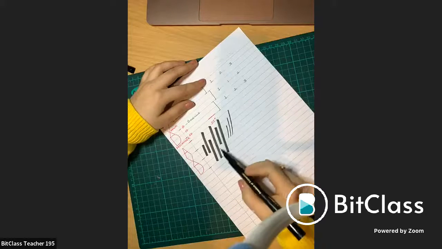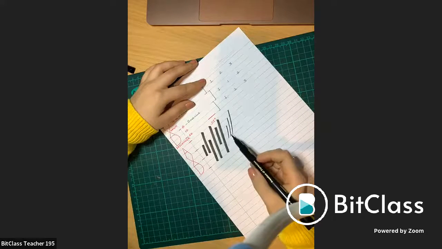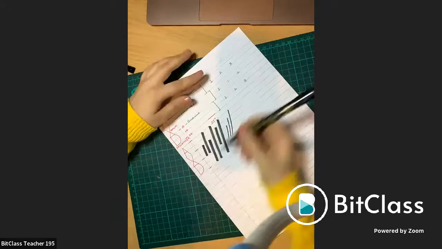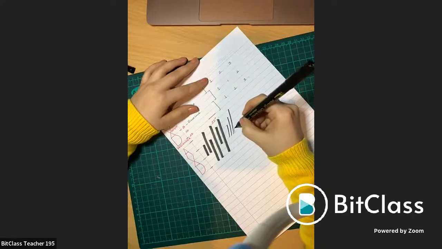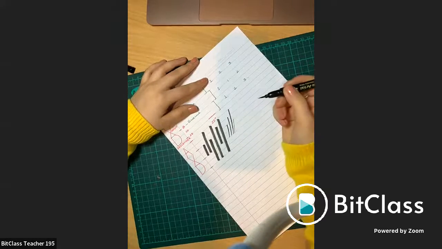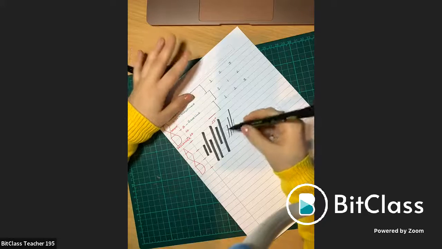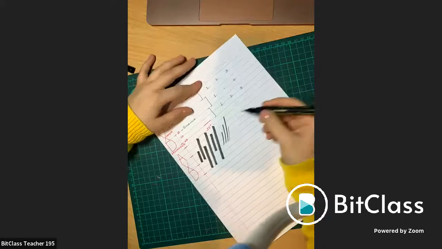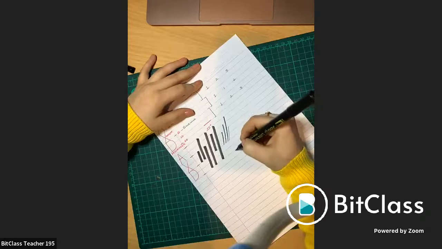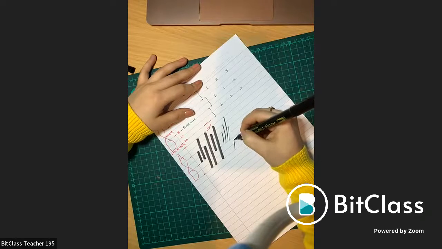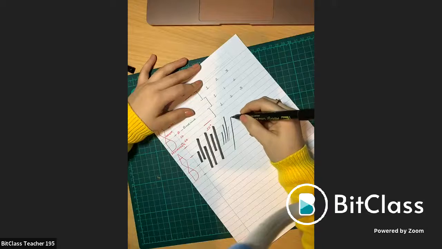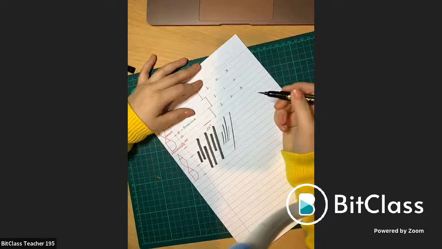So you should basically see a difference between thick and thin stroke. You don't really have to make it very, very thin, like you're just barely touching the paper, like this. Okay. So can you see the difference in thin stroke also? This is very, very thin and this is thin enough, which gives you a difference. Okay. So this is your thin stroke. This is my thin stroke.